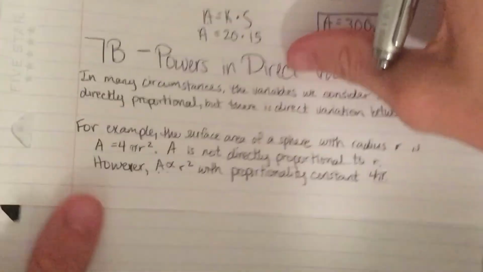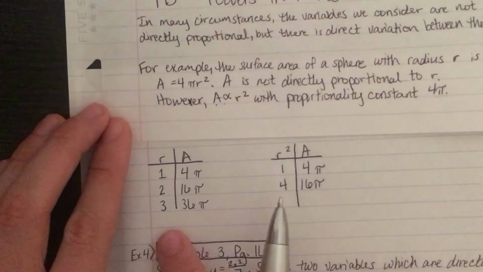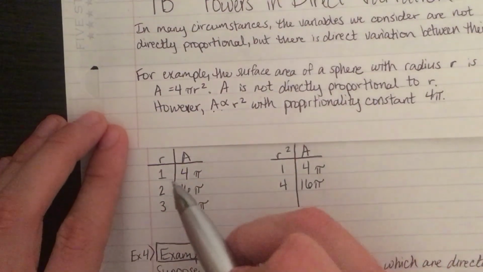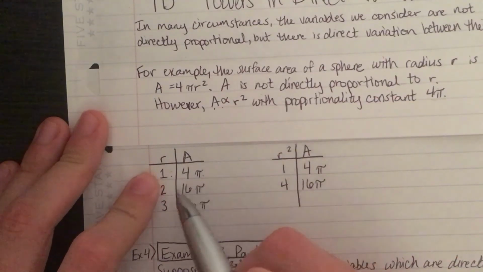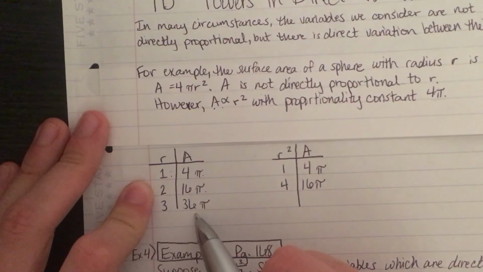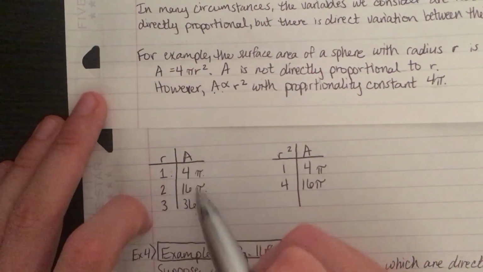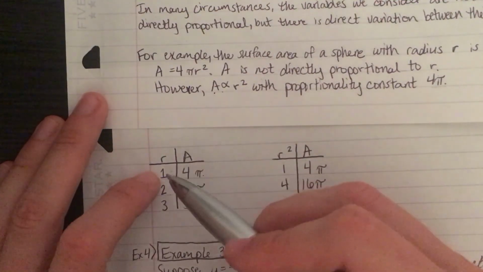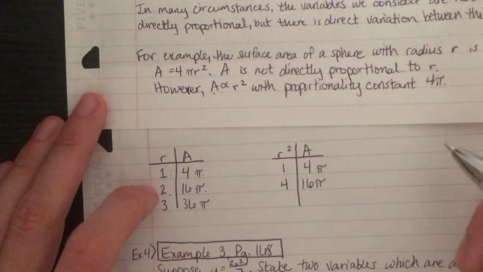And to show you all what I mean by that, if you plug in some different values for the radius here to get the surface area, if you substitute in 1 you're going to get 4 pi. If you substitute in 2, you'll get 16 pi. 3, you'll get 36 pi. So here, R and A do not vary directly because you can't multiply 1 times 4 and get to 16.